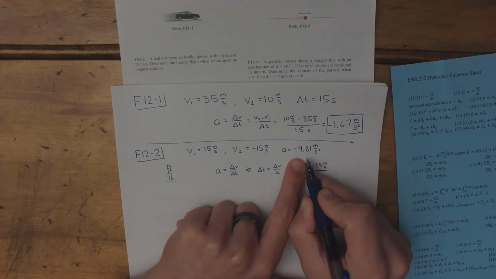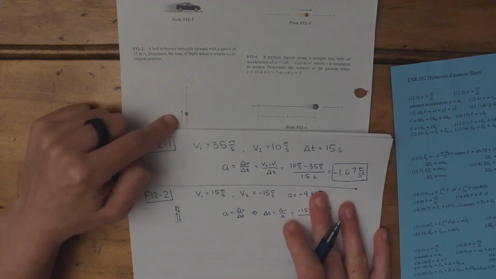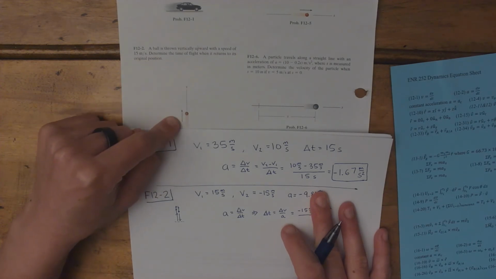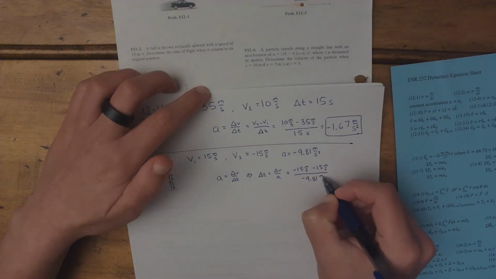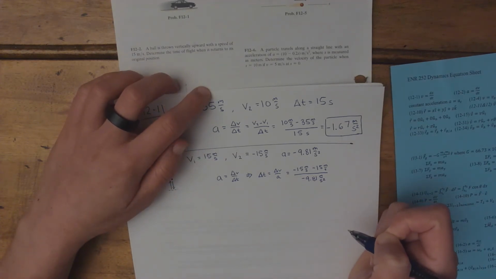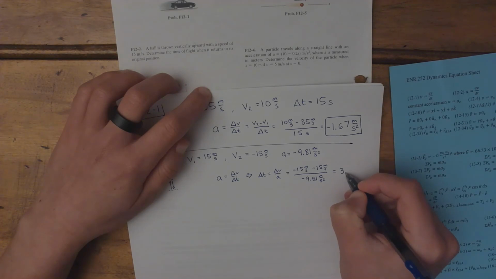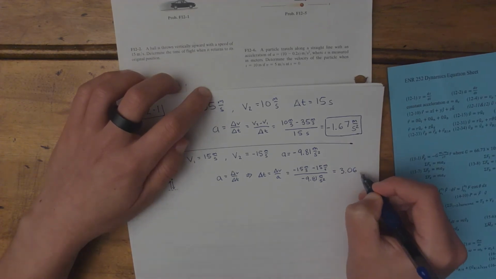The acceleration is negative because they said the ball is thrown vertically upward. So the ball is thrown upward and this velocity is positive. The acceleration is downward. So since it's pointing in the opposite direction of the velocity, it would be negative. Or you could reason that the signs work out this way: if you're looking for the change in time, it had better be positive, which means your denominator is going to need to be negative. I got 3.06 seconds for that, but I think I did that with a 9.8, so your answer might be slightly different.